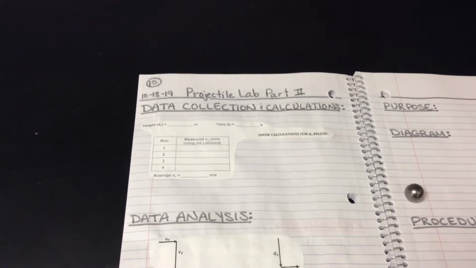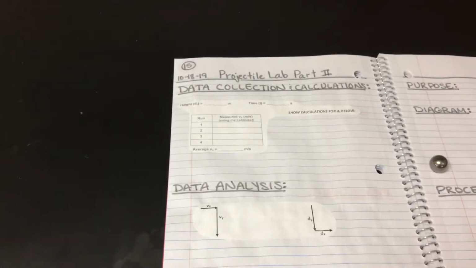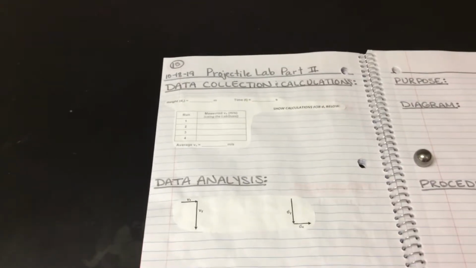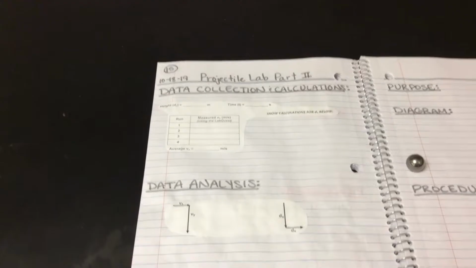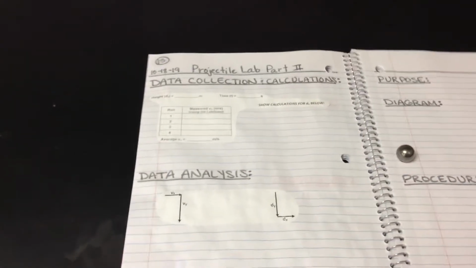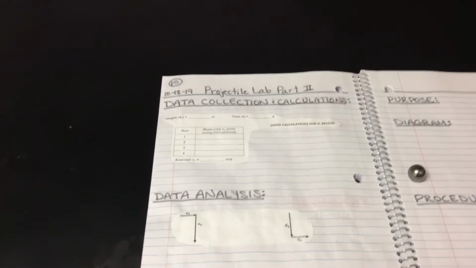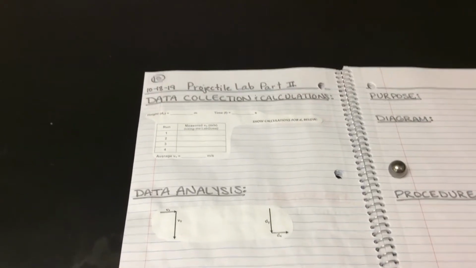For the Projectile Lab Part 2, you are going to start off finding your height and time, just like you did with Part 1. Only now we're starting by measuring the velocity of the marble using the LabQuest. And during this time, you cannot let your marble hit the floor, because where the marble hits is what you're trying to calculate.